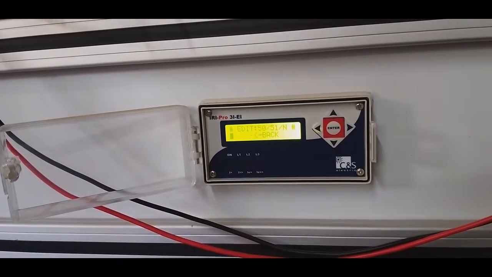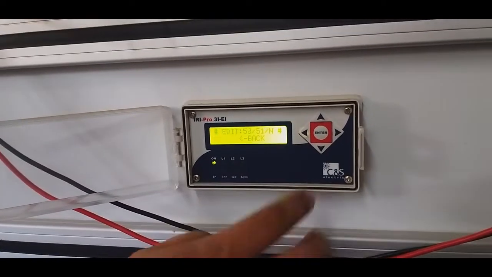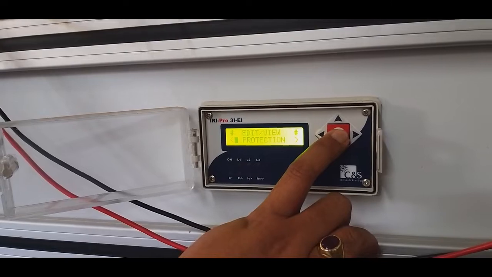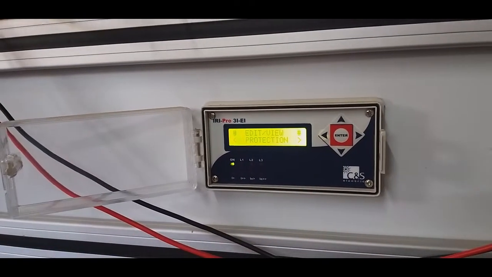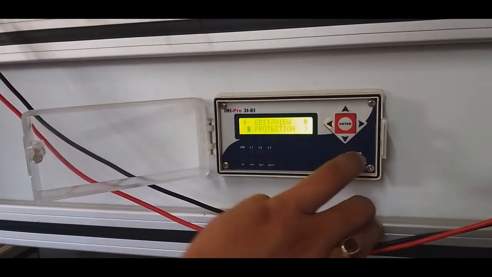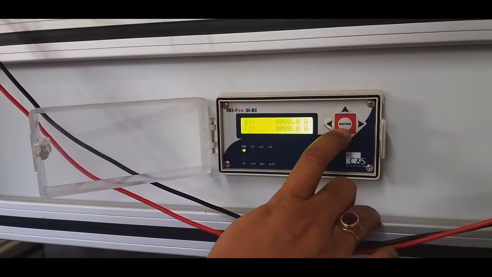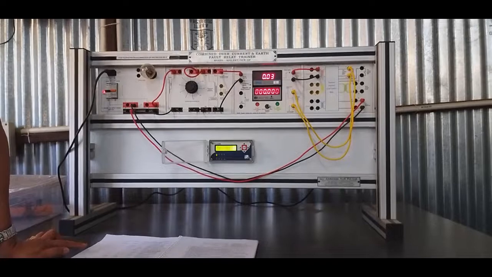Then after giving the relay setting, in order to come out we have to press enter. Then we have to reset it before performing the experiment. In order to reset it, we have to press this enter key for 5 seconds.